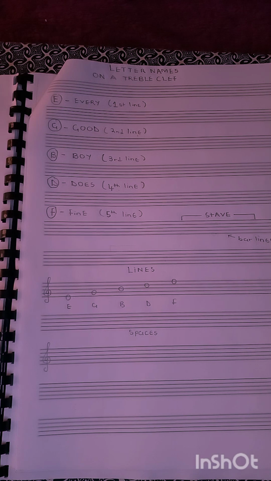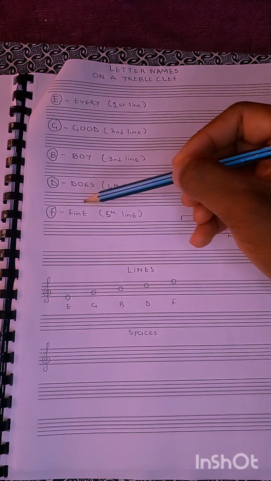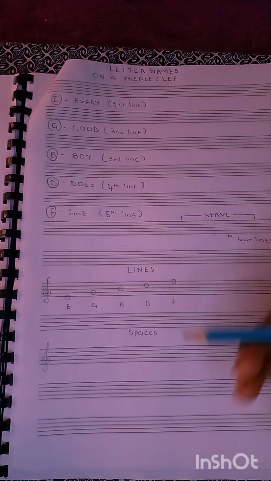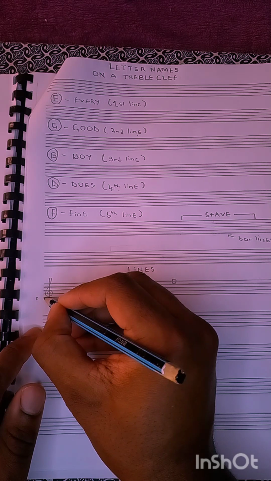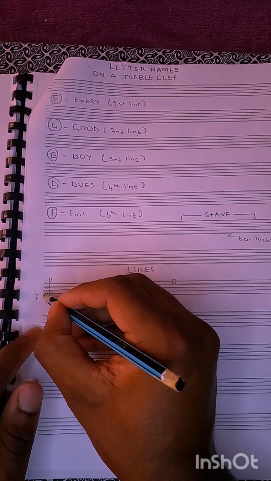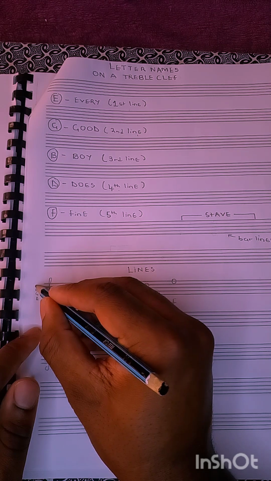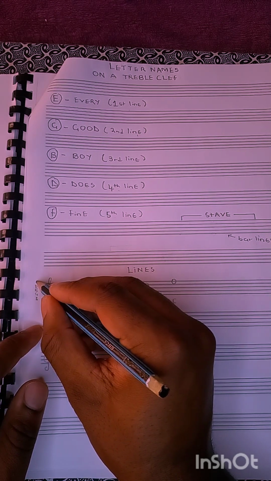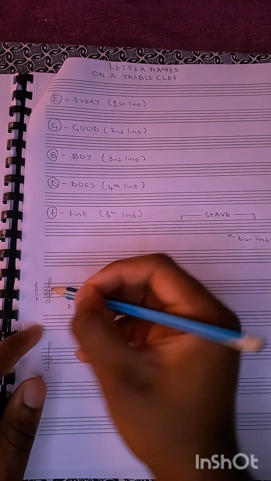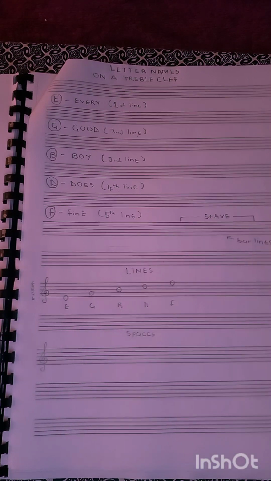And also, before indicating your notes, we need to learn this phrase: every good boy does fine. It needs to be in your head. So you write it here: E for every on the bottom line, which is the first line, G for good on the second line, B for boy on the third line, D for does on the fourth line, and F for fine on the fifth line. That is how you remember this, and you will never get confused.